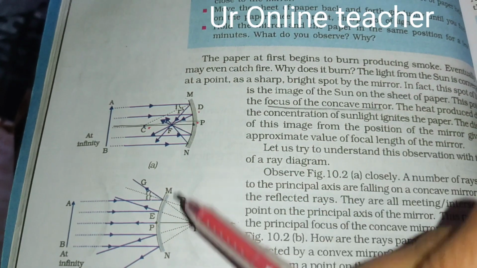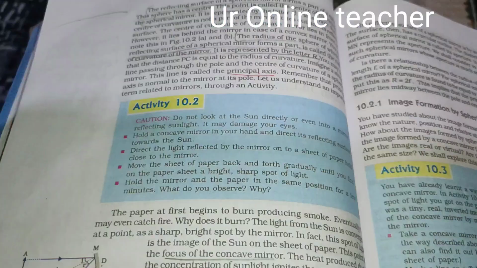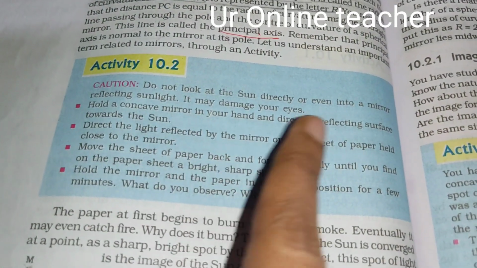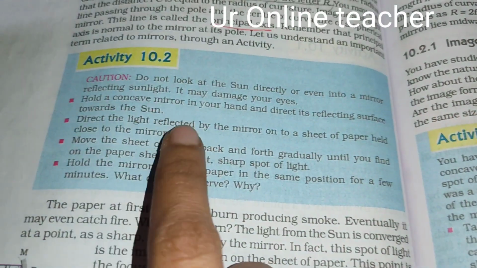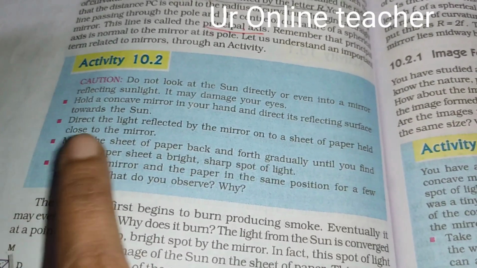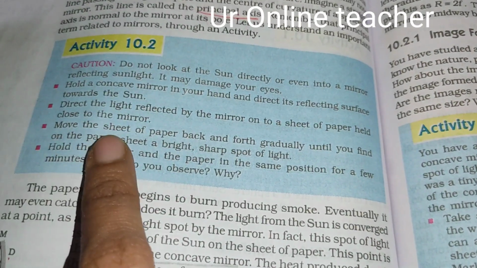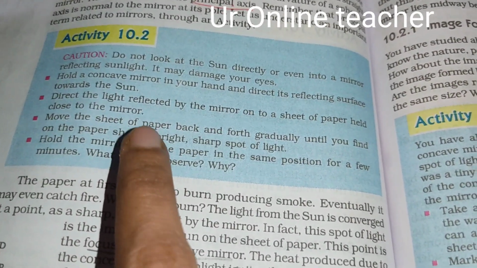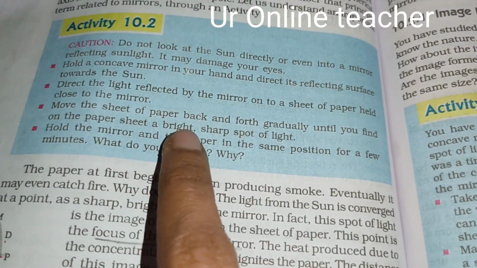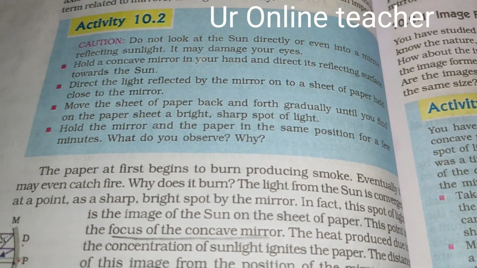Then we can see in both the cases, the principal axis. Next, hold a concave mirror in your hand and direct its reflecting surface towards the sun. Direct the light reflected by the mirror onto a sheet of paper held close to the mirror. Move the sheet of paper back and forth so that a bright sharp spot of light appears.